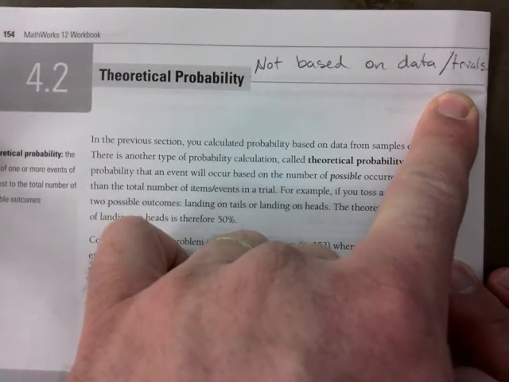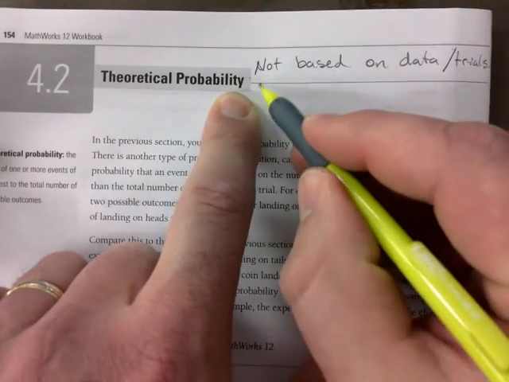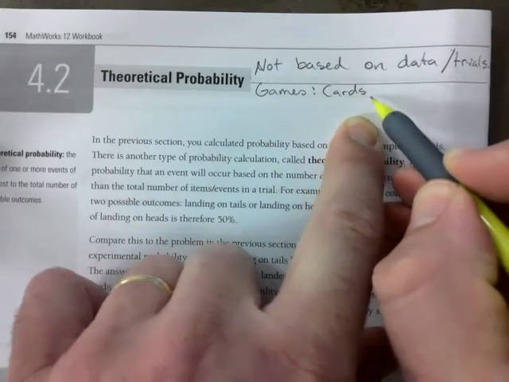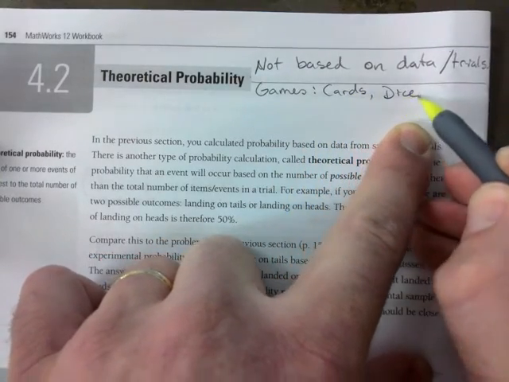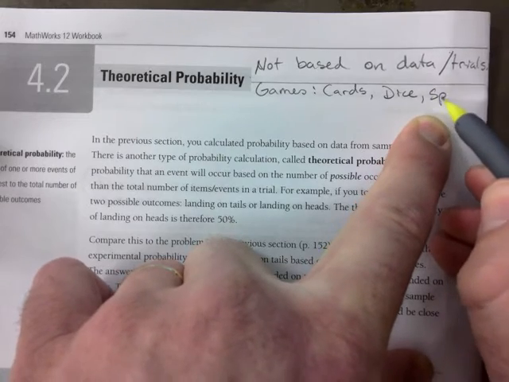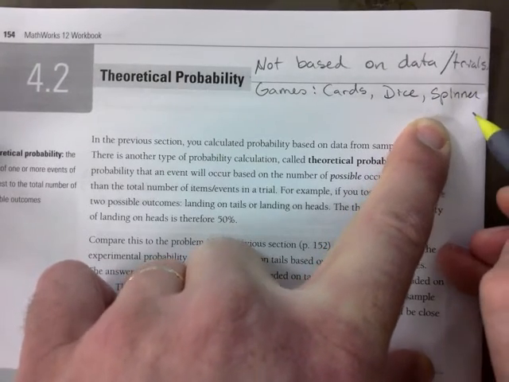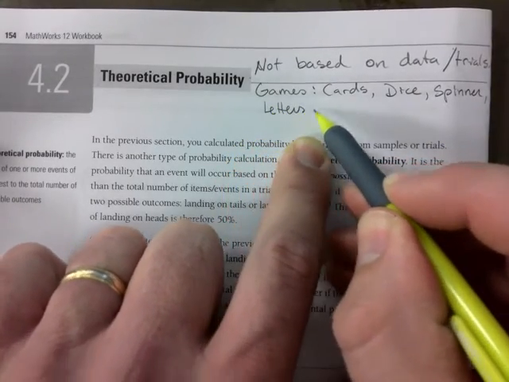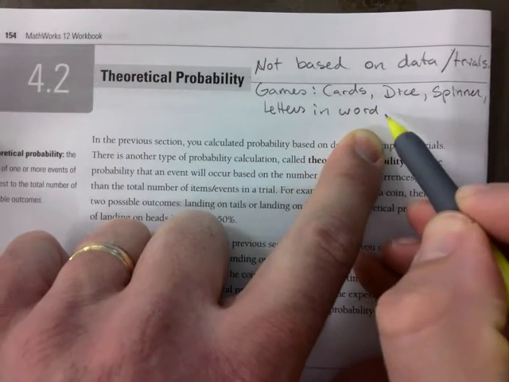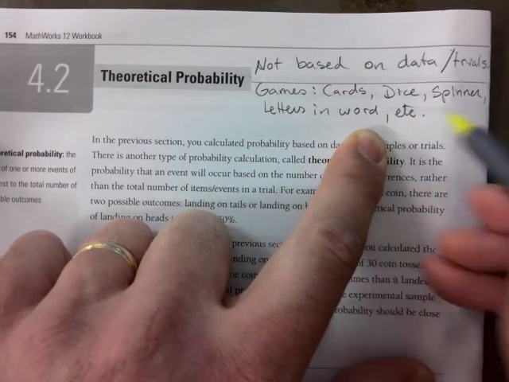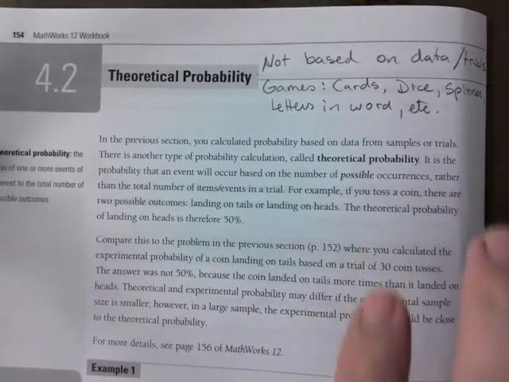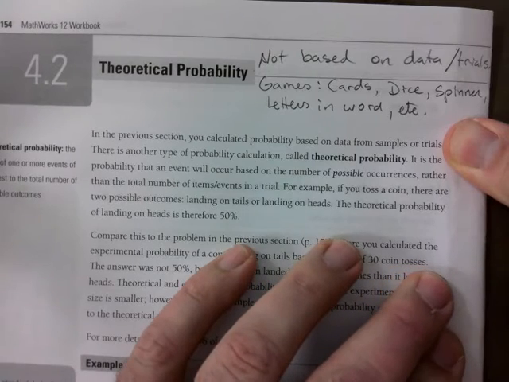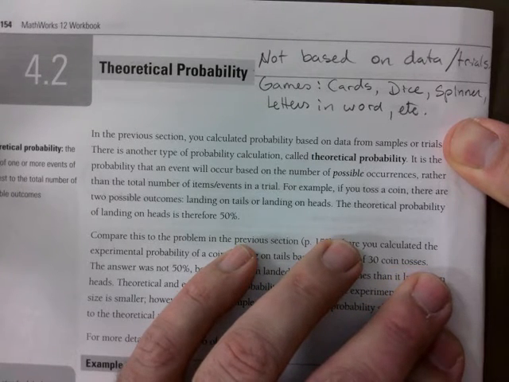So the most common ones for theoretical would be games, right? It could be cards. It could be dice or die. It could be a spinner. It could be letters in a word, etc. So when we talk theoretical, it's usually based on just what's available to you, not on actual trials, okay?